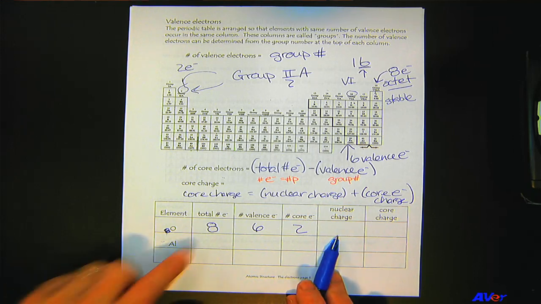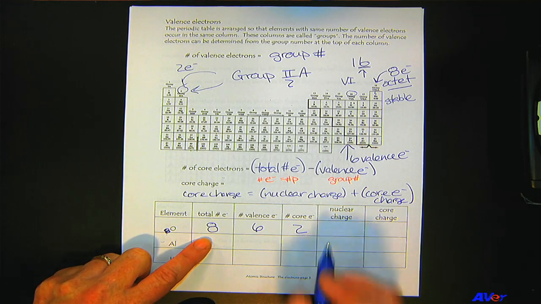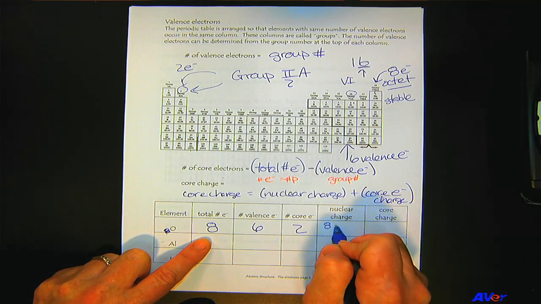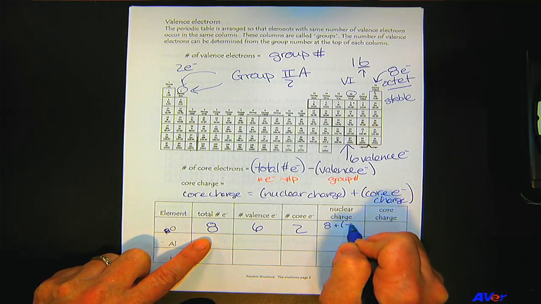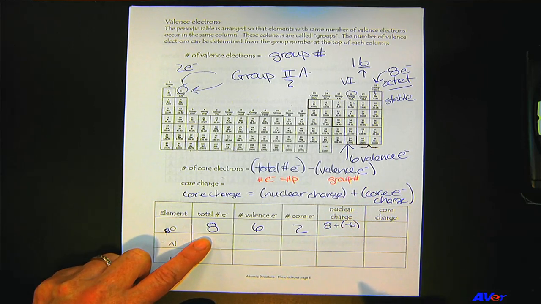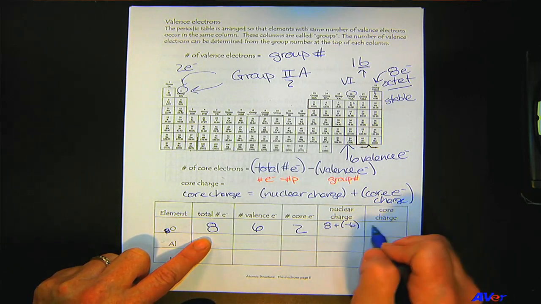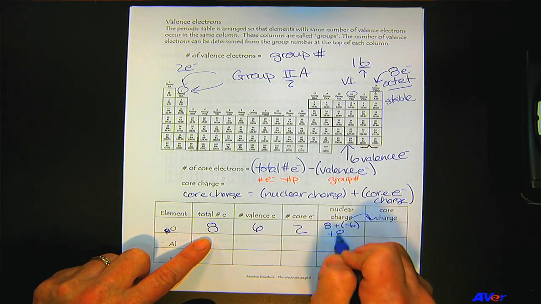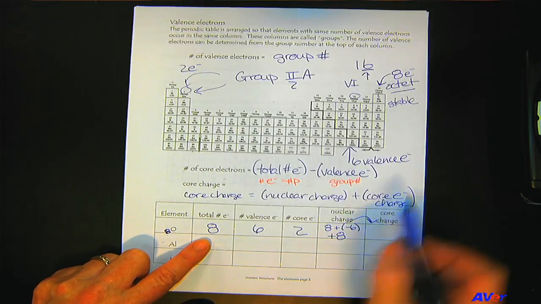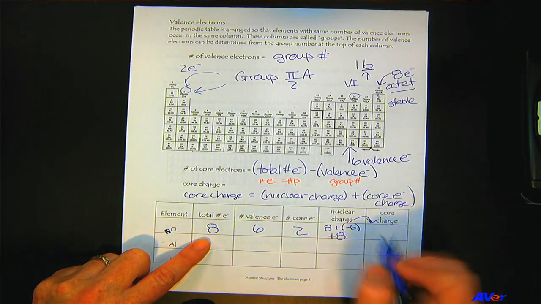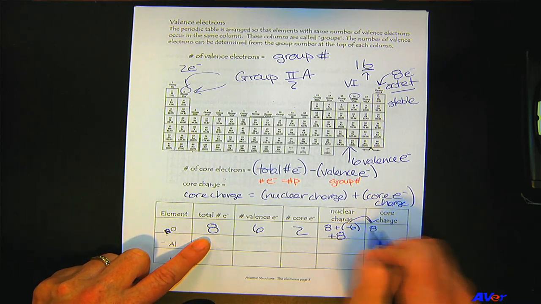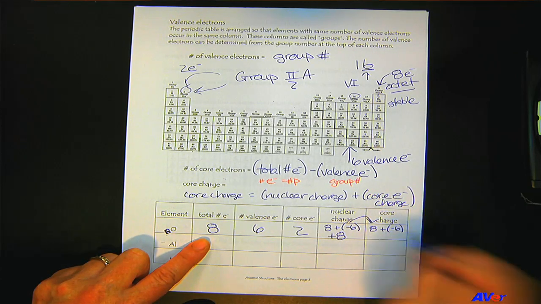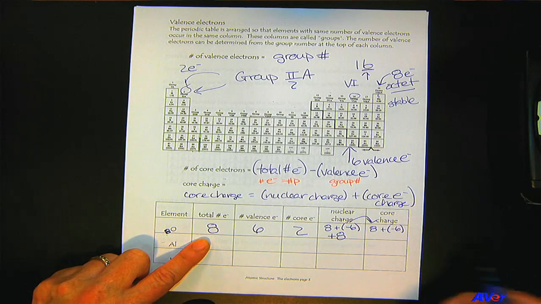So what's the nuclear charge? We would have 8 protons and we would have 6 core electrons. Oh, I'm sorry, I jumped ahead. That should have been there. The nuclear charge is plus 8 because we have 8 protons. And then the core charge is those 8 protons and those 6 core electrons.